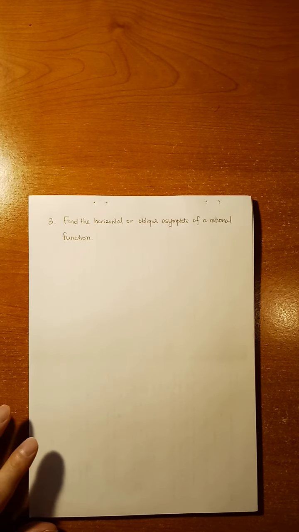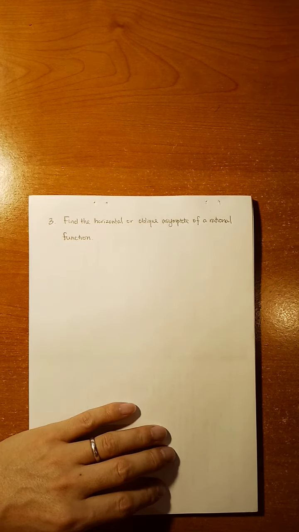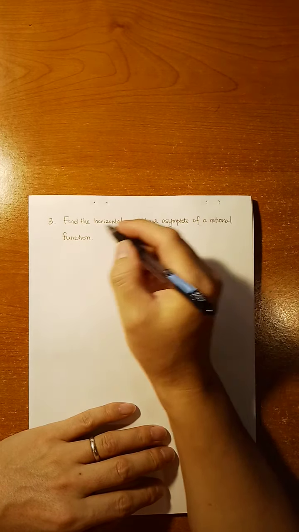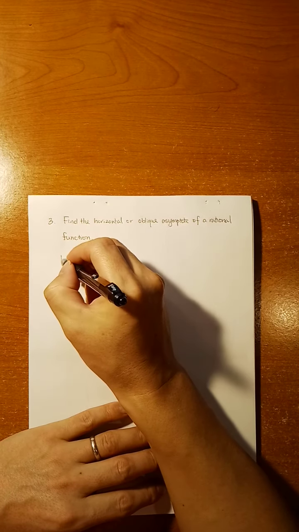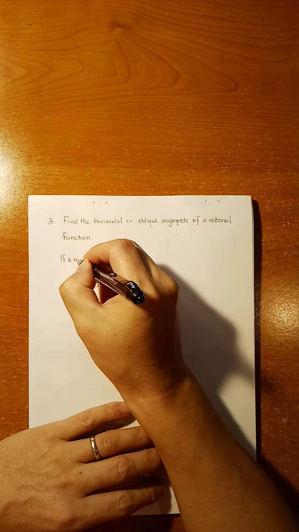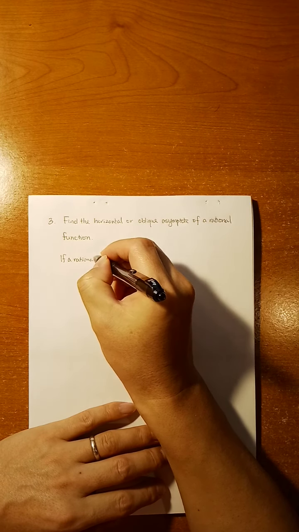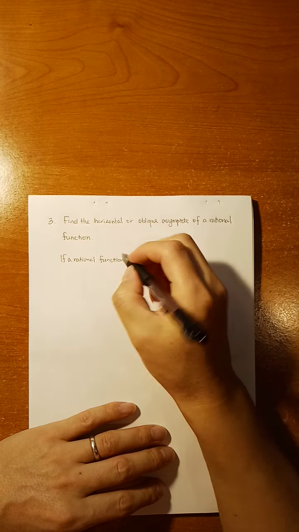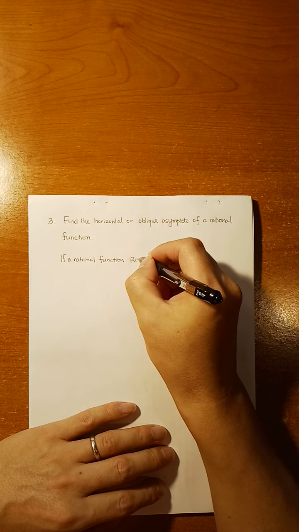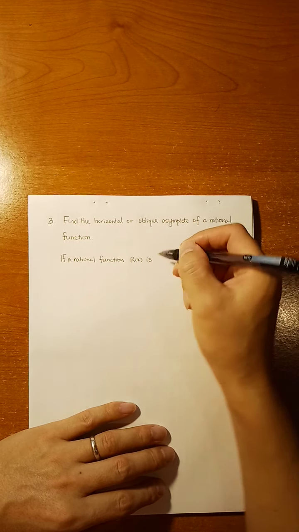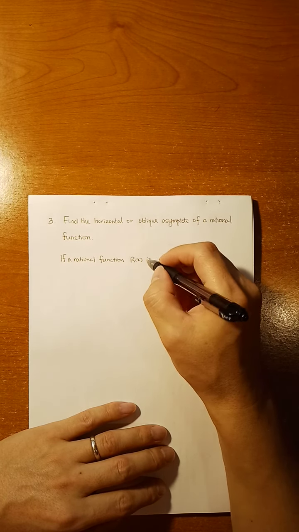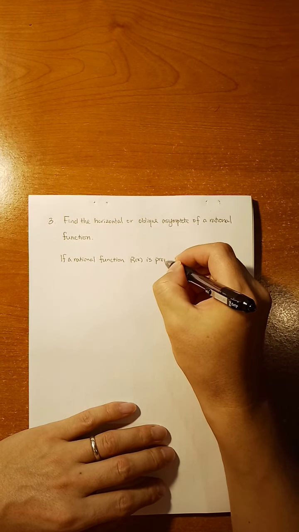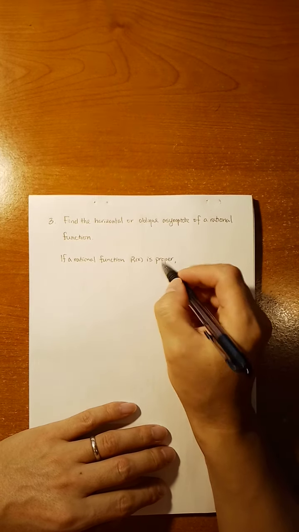So there's a concept. If a rational function r of x is proper, what is a proper?